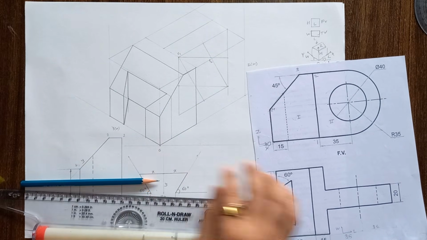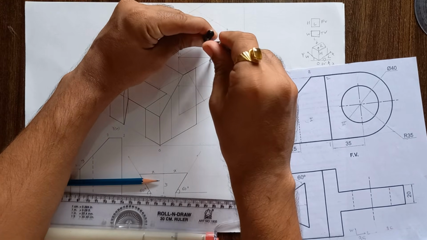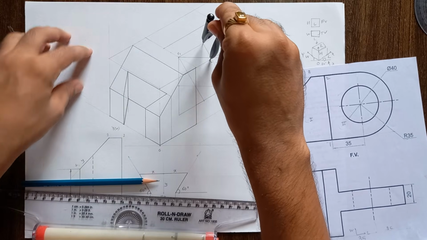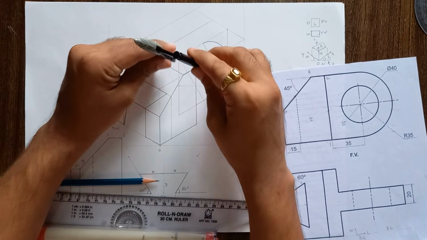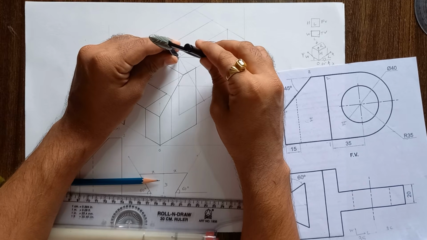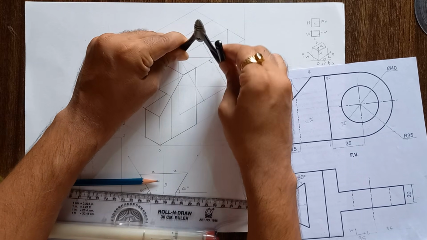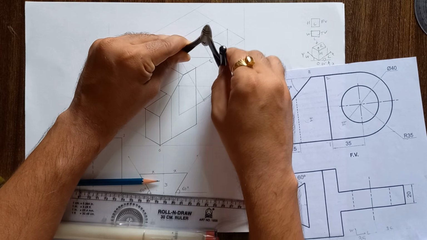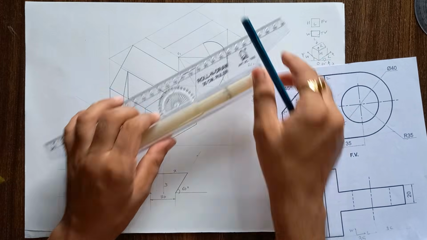From these two centers we can easily draw this half circular profile. Now measure this distance in the compass and draw the 1/4 arc. Now place the metallic pointer on C1 point and join it. Now you can see we have made this half circular profile.